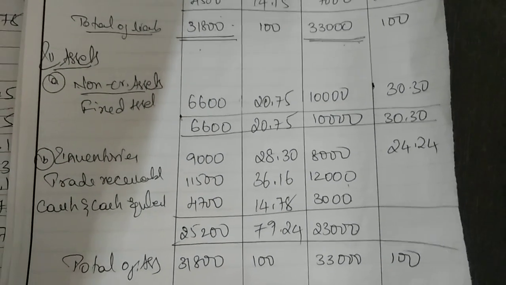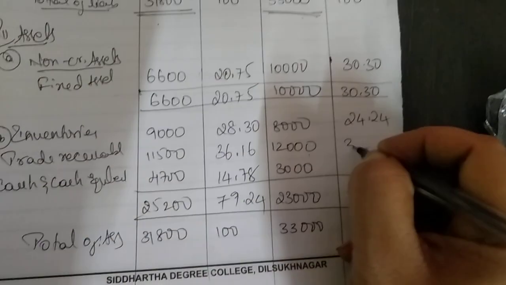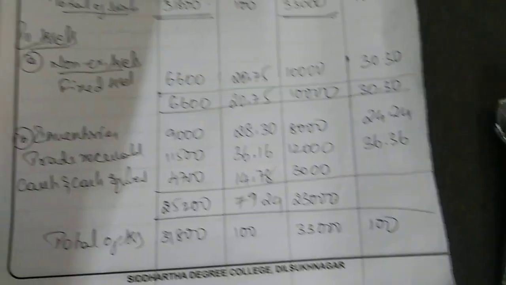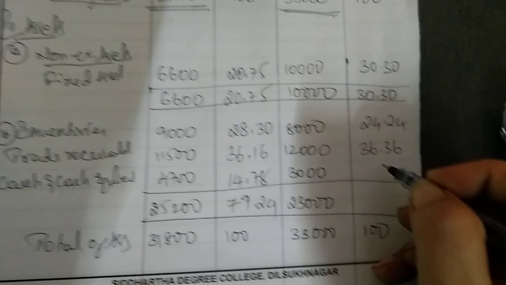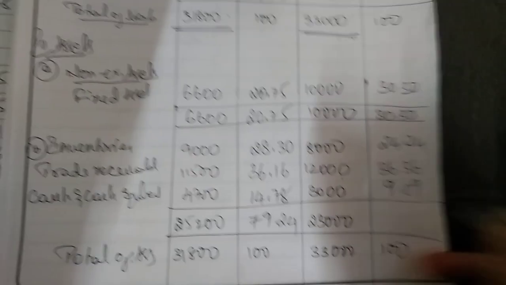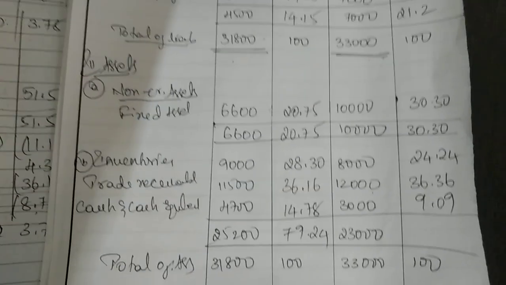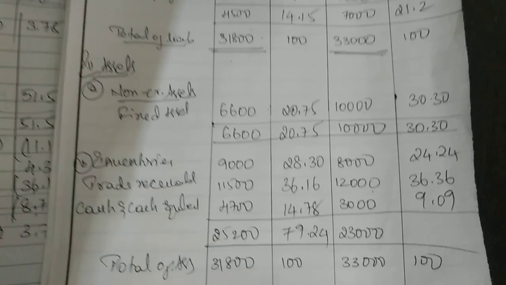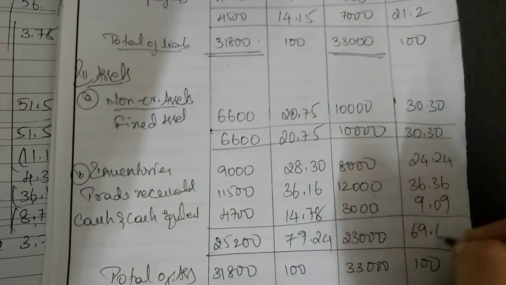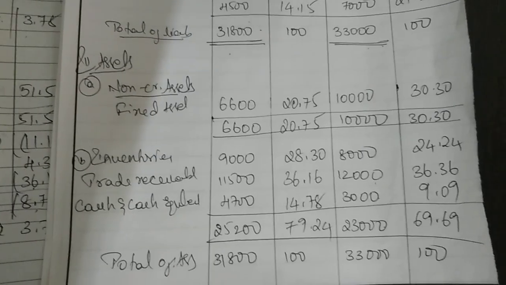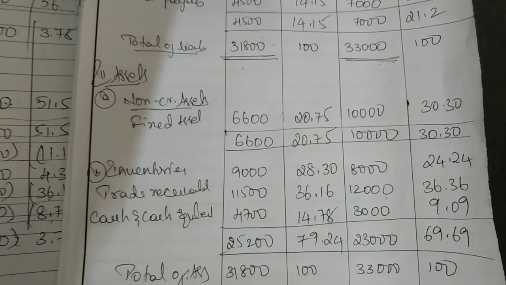Likewise, 12,000 divided by 33,000, it is going to be 36.36. 3,000 divided by 33,000 into 100, I'm going to get some 9.09. Now 23,000 divided by 33,000 into 100, I'm going to get some 69.69, something like that. So this is how I'm going to complete my common size and comparison.